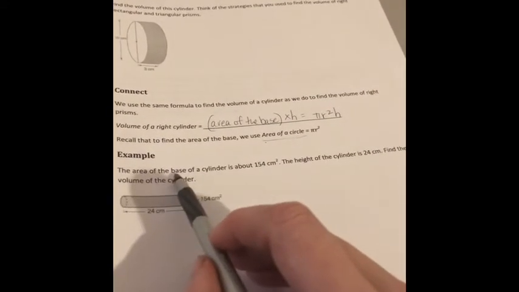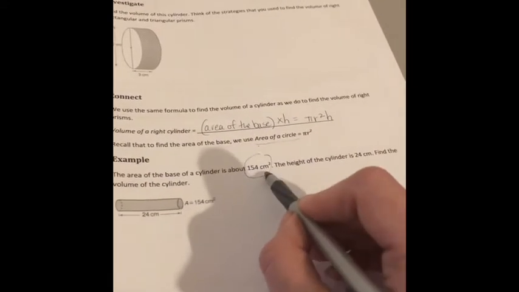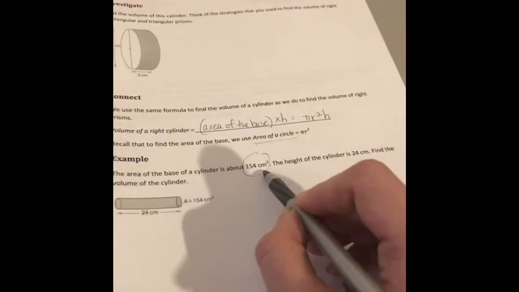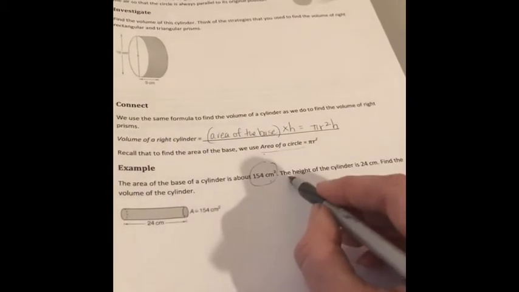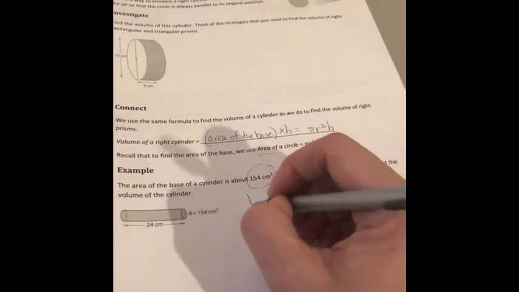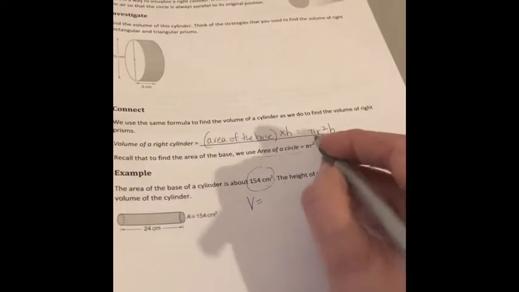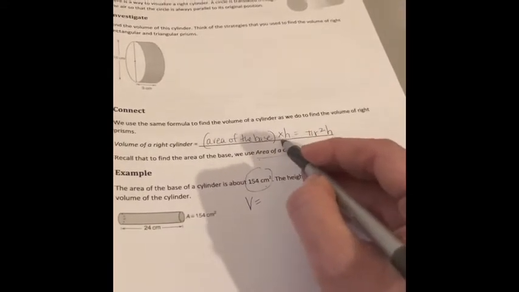The area of the base of a cylinder is 154 centimeters squared. So they already gave us the area. The height of the cylinder is 24 centimeters. Find the volume. So we're taking the area of the base multiplied by the height.